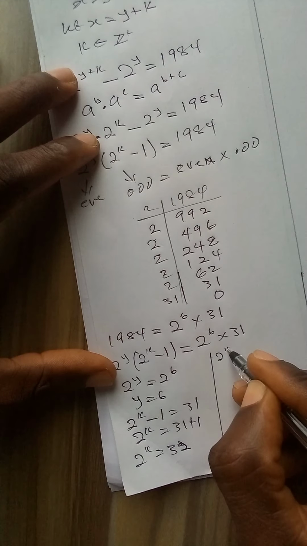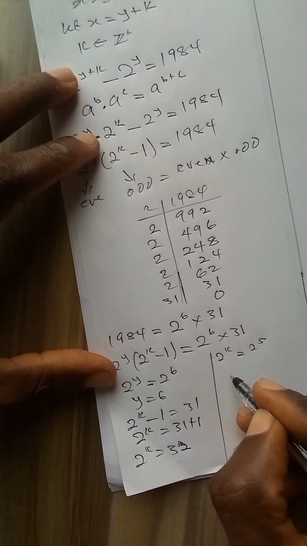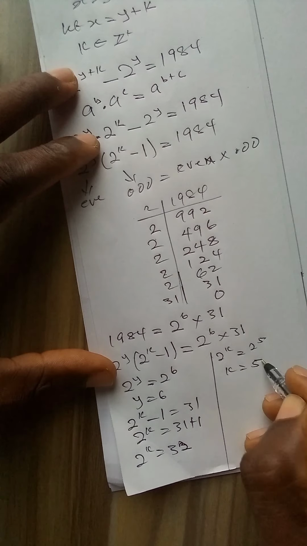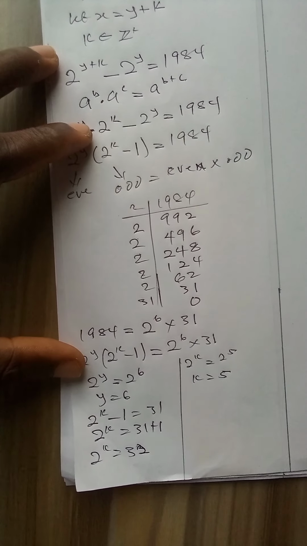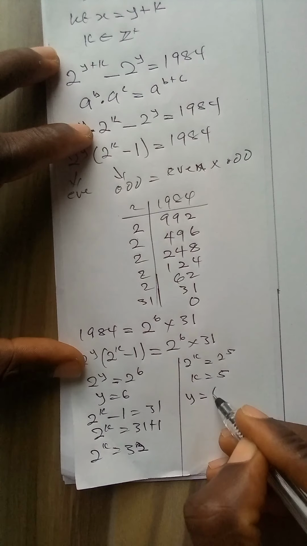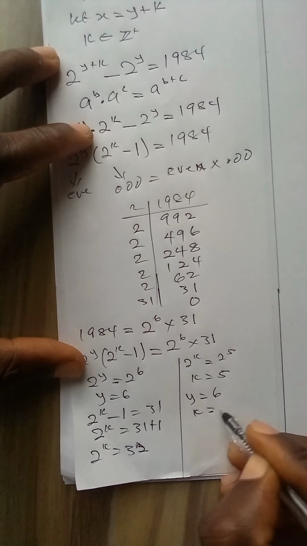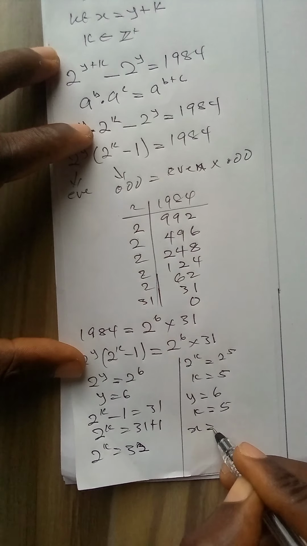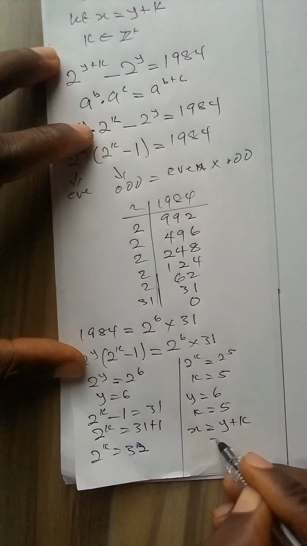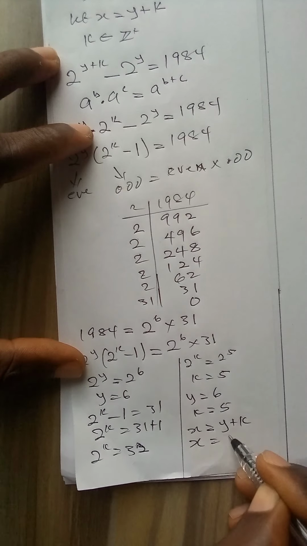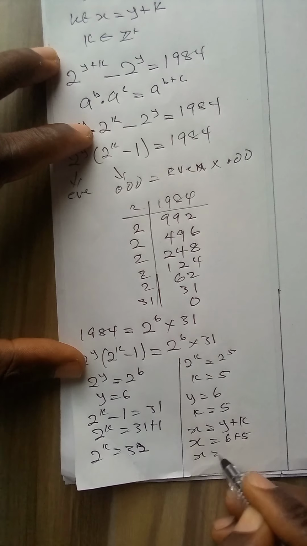So we have 2^k equals 2^5, and so k is equal to 5. We found the value of y to be 6 and k to be 5. Let's remember that x is equal to y plus k. Therefore, x is equal to 6 plus 5, which is 11.